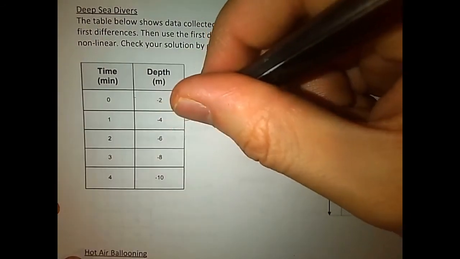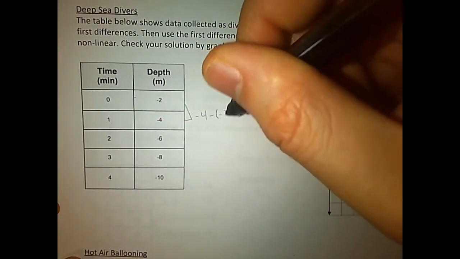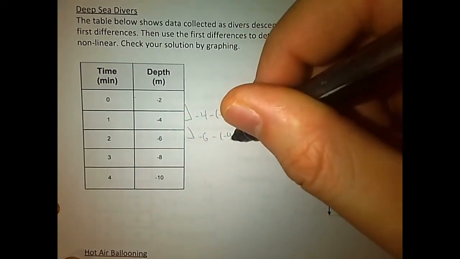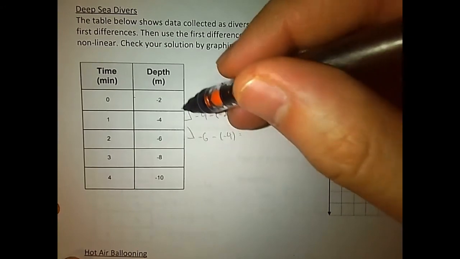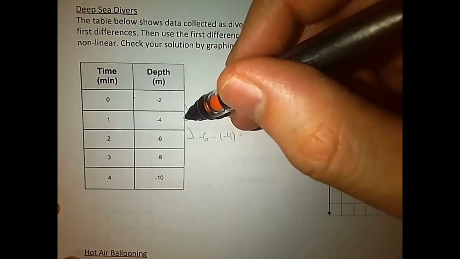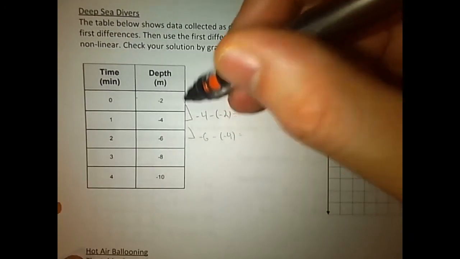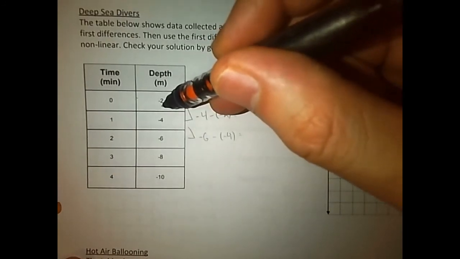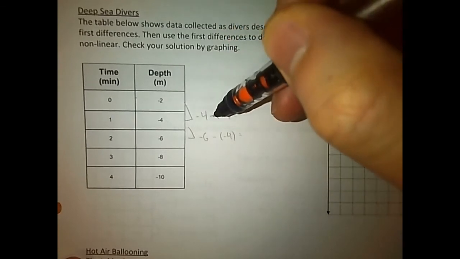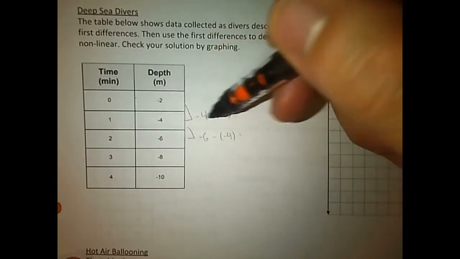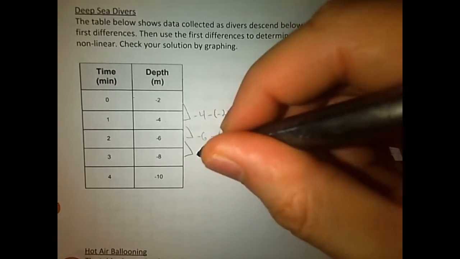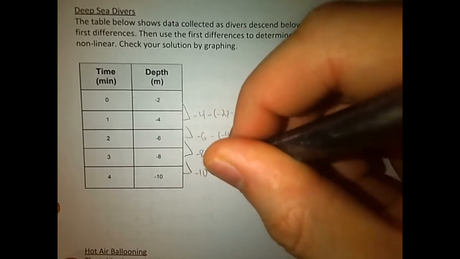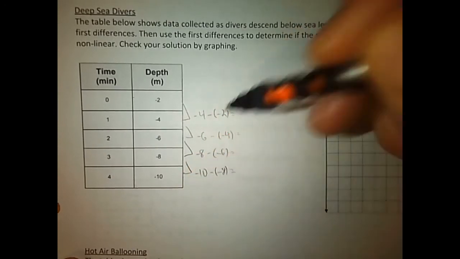So just doing first differences, we're going to have -4 minus -2, -6 minus -4. And again, if you're wondering, how is it -4 minus -2? Well, it's always this subtract this, and the signs belong to the number that's next to it. So this is -4, subtract, and this is -2. So we just have to subtract some integers here. -8 minus -6, -10 minus -8. So we can just type this in our calculator.